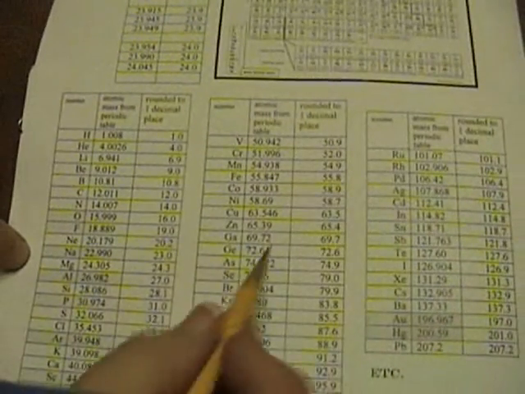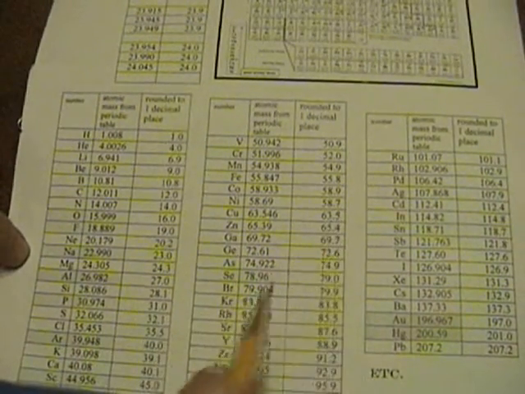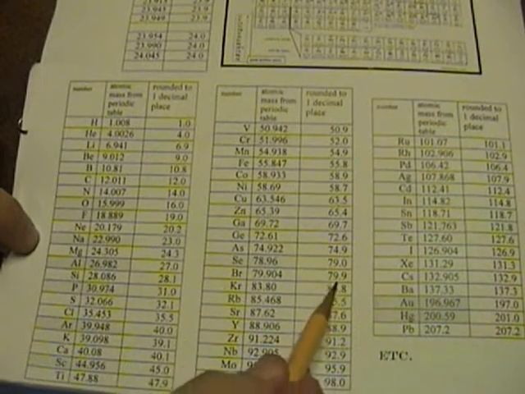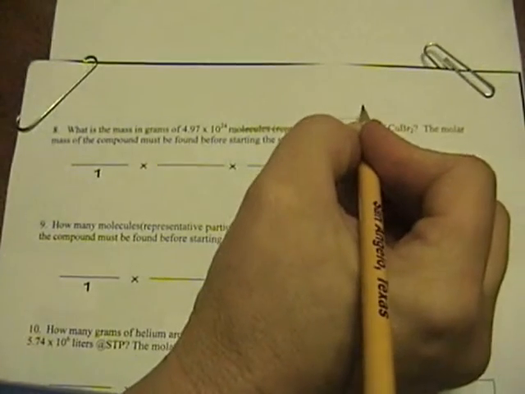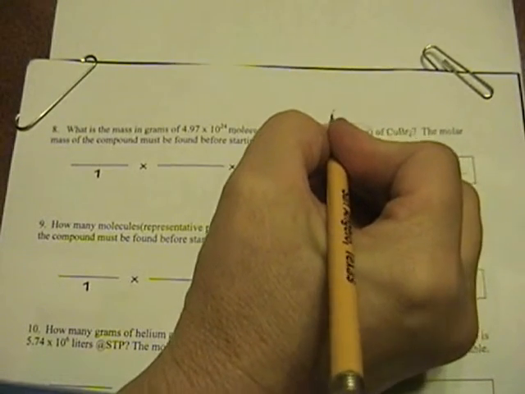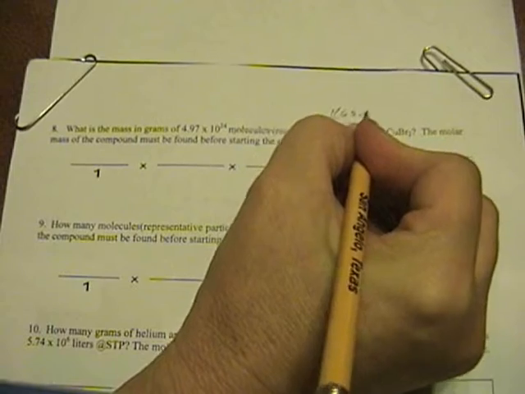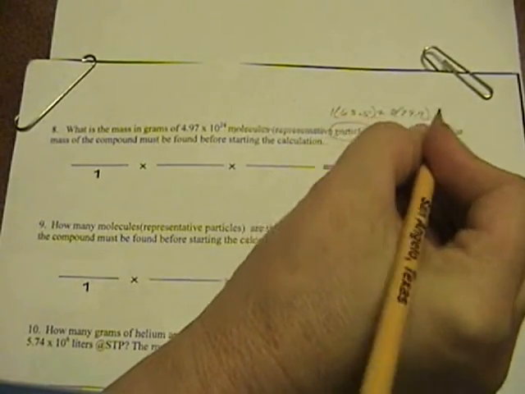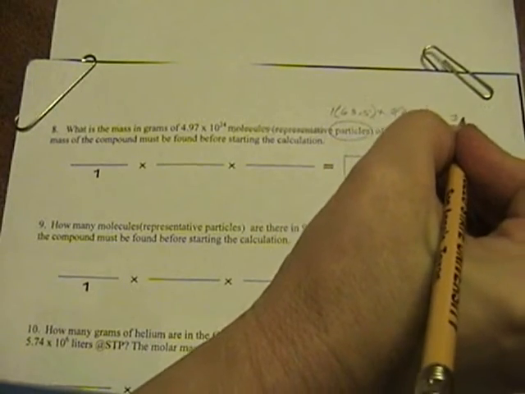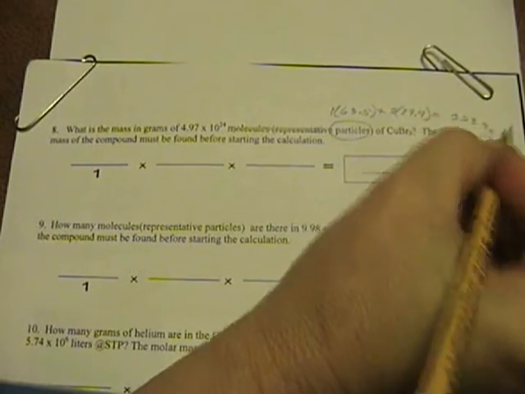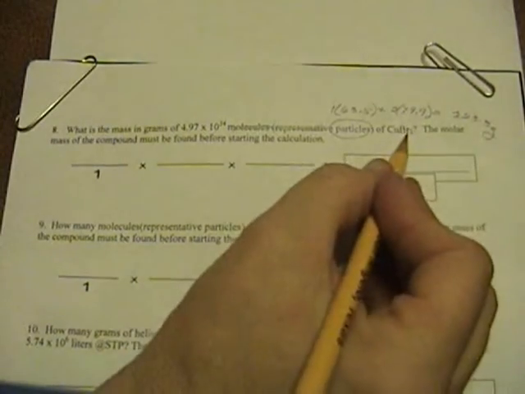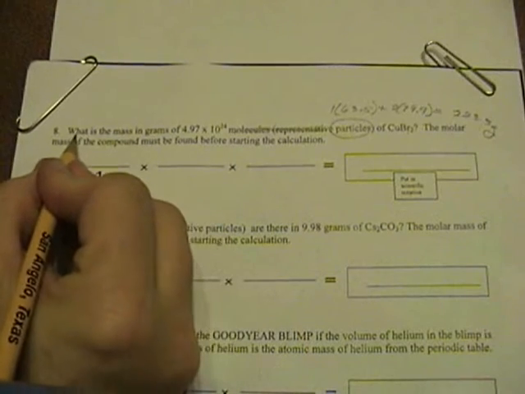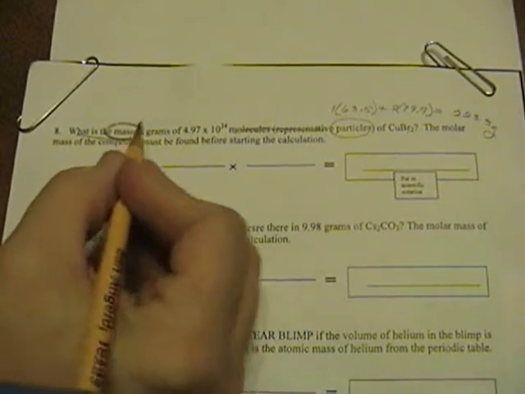Copper and bromine. Here's copper, 63.5, and bromine is 79.9. So we would go 1 times 63.5 for copper plus 2 times 79.9 for bromine, and that equals 223.3 grams. Alright, now we know that's the molar mass of copper bromide. Now let's set up our equation. What is the mass? That's going to be our unknown.